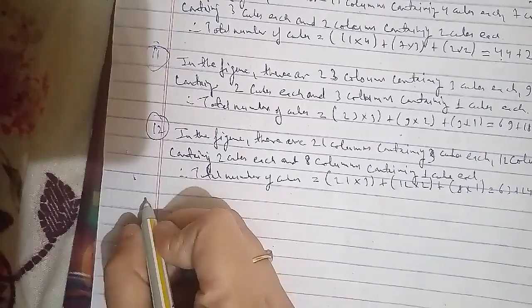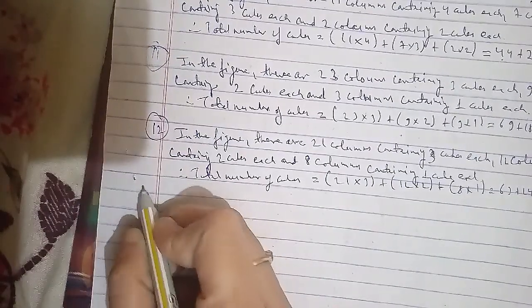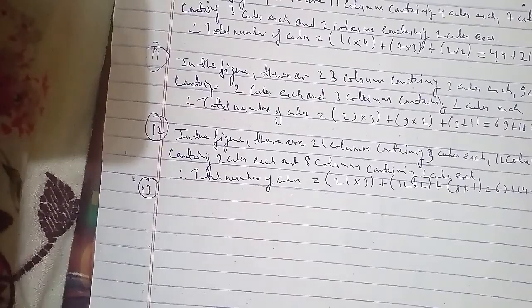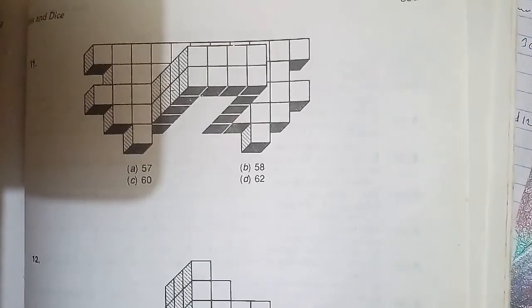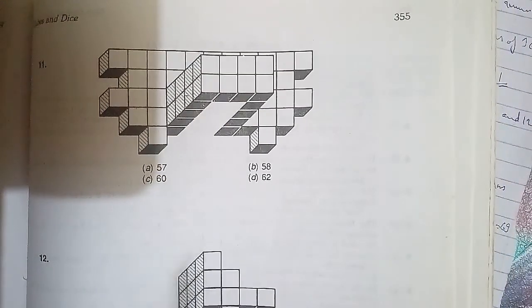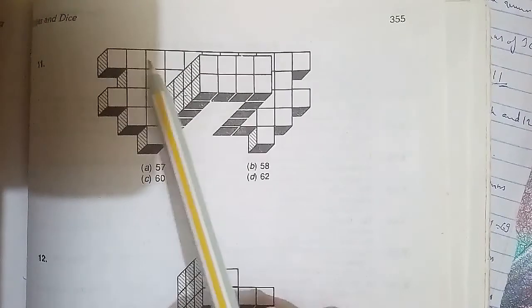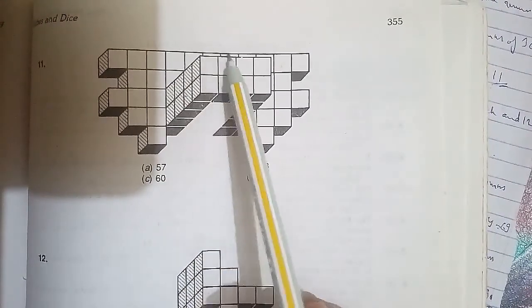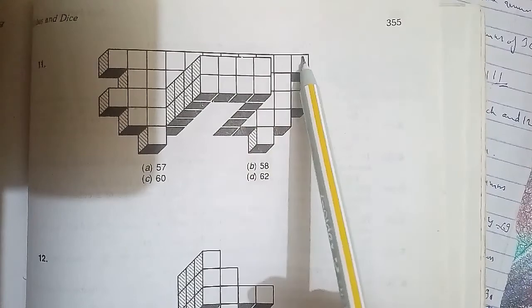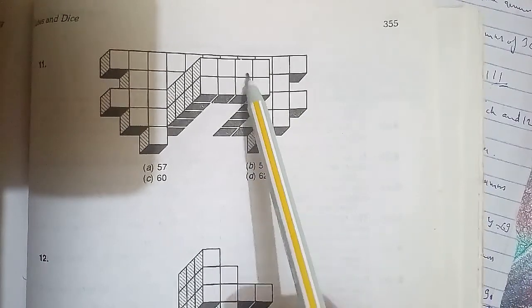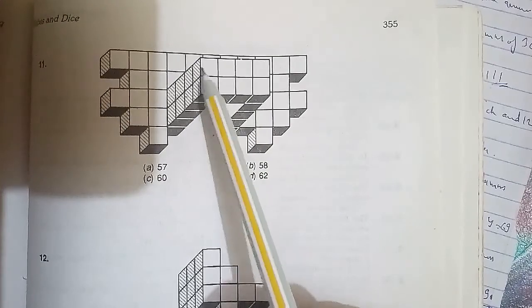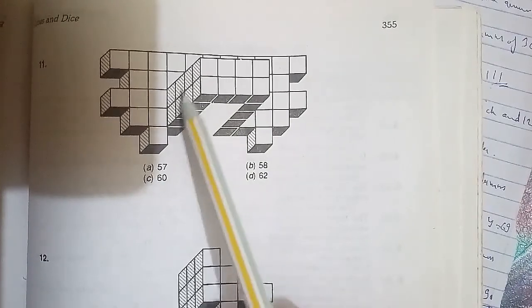Total number of cubes equals 38 into 1 plus 4 into 5, that is 38 plus 20, equal to 58. Note here that the 4 central cubes in the upper portion are also counted amongst the columns containing 1 cube each.